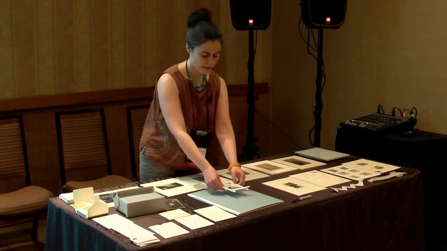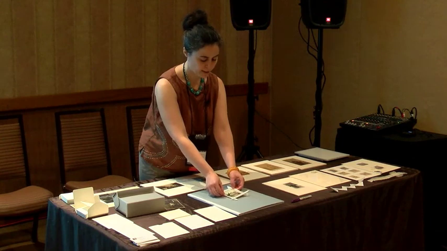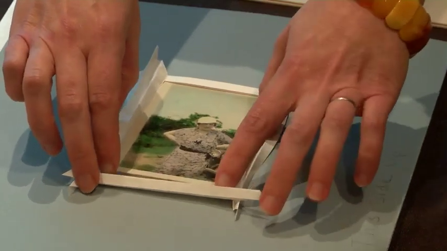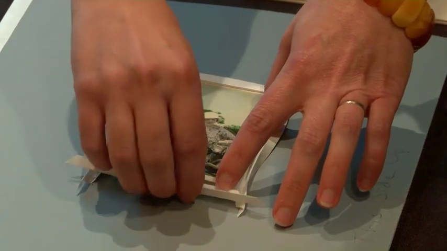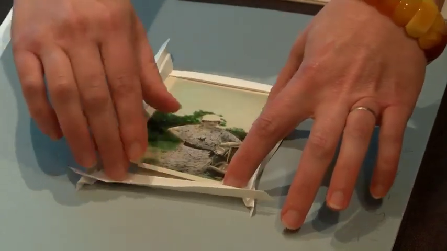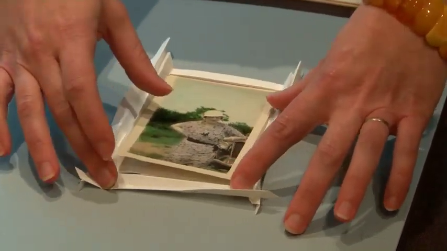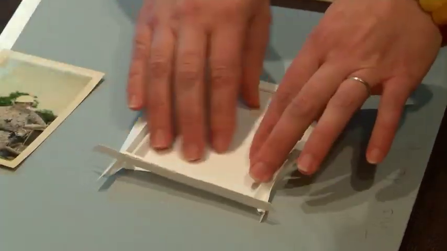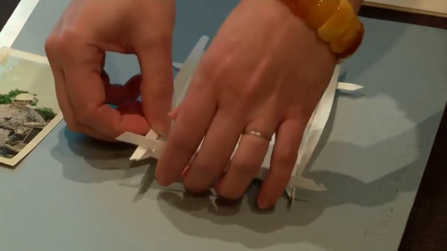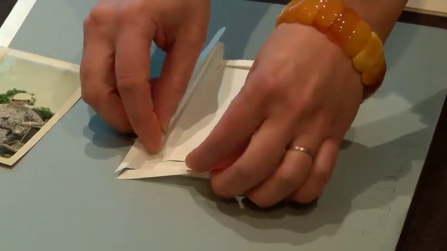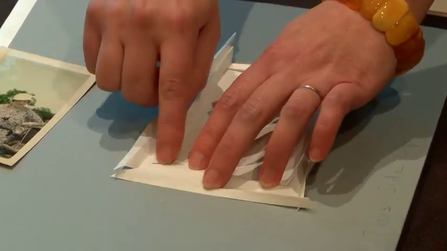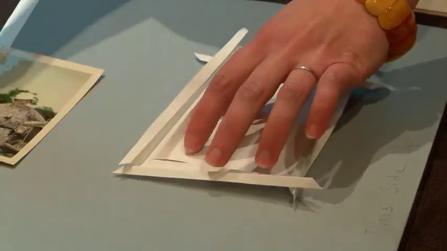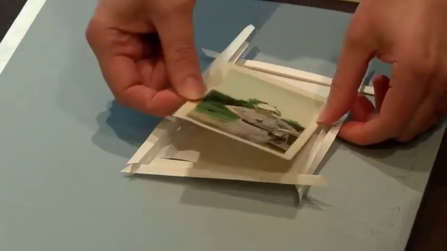So this is an example of edge strips, which are good for large objects or objects with fragile edges that wouldn't be able to be adequately held in corners. So essentially it's a piece of paper that's slightly larger than the photograph, that's been cut at the corners and then folded like an accordion in over the edges of the photograph to hold it in place.